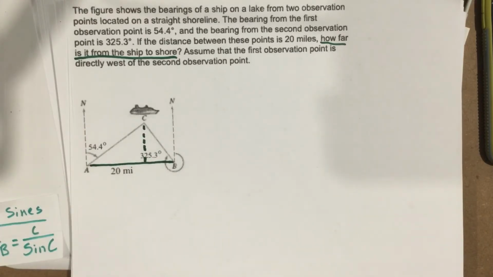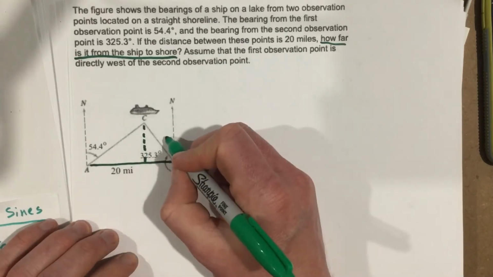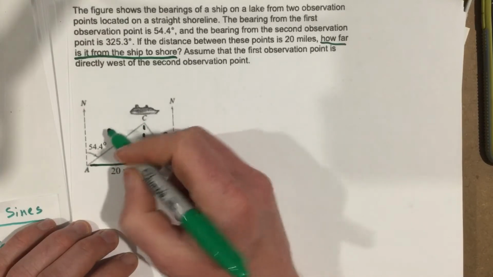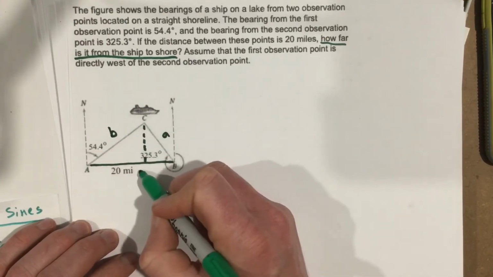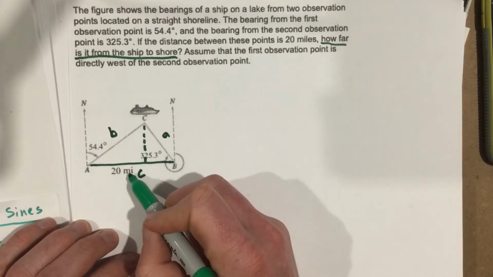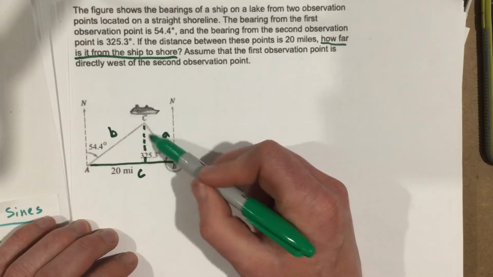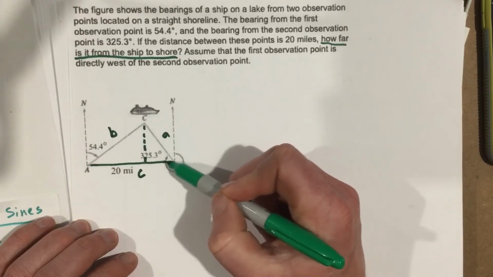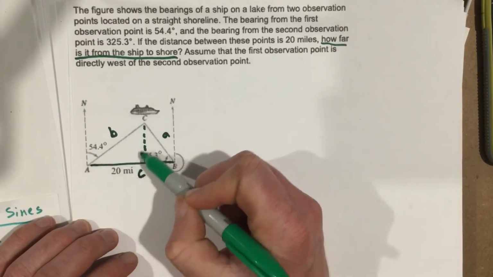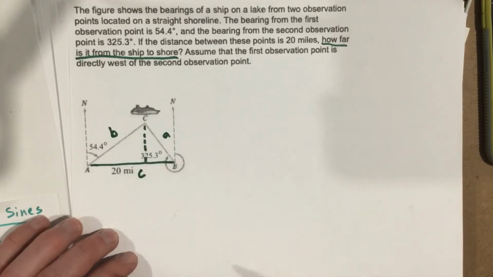In order to figure this out, we're going to need to find side A, side B, or side C. Now we already know side C is 20 miles, so we don't need to find side C. But if we want to do some SOHCAHTOA with a right triangle, we can use either this right triangle or this right triangle. Either way, we're going to need a side length, so we're either going to need A or B.